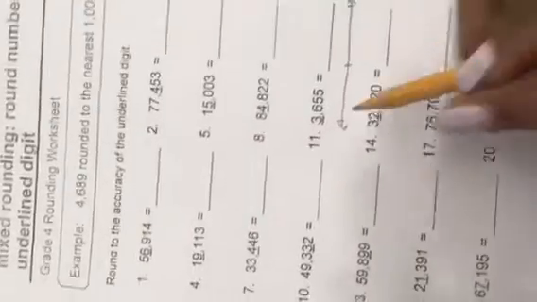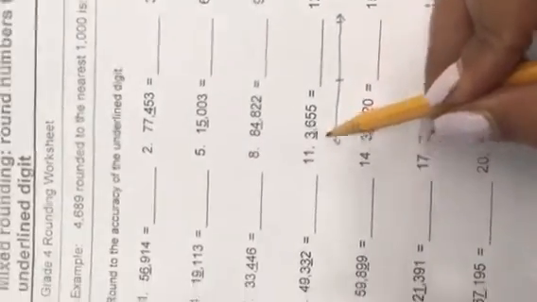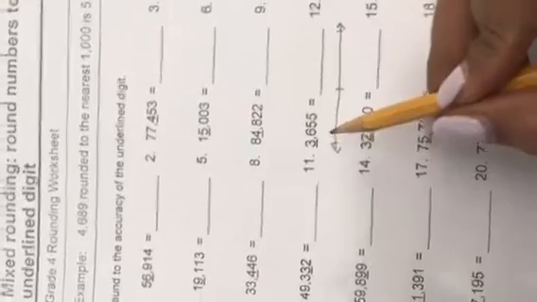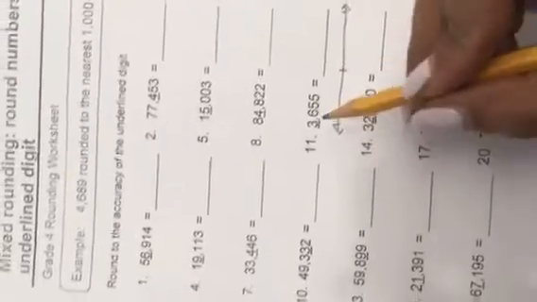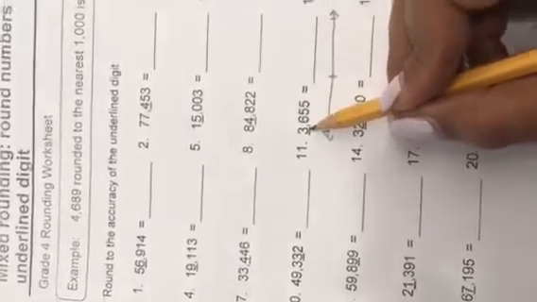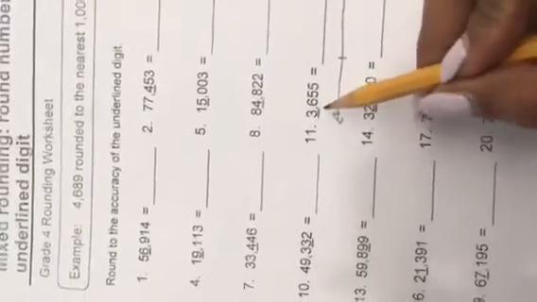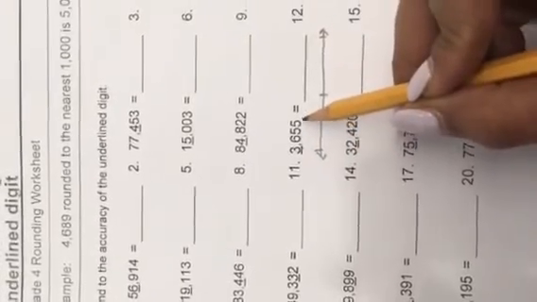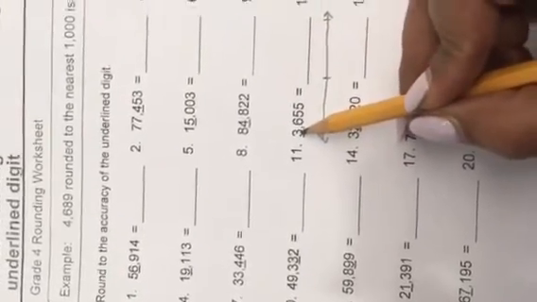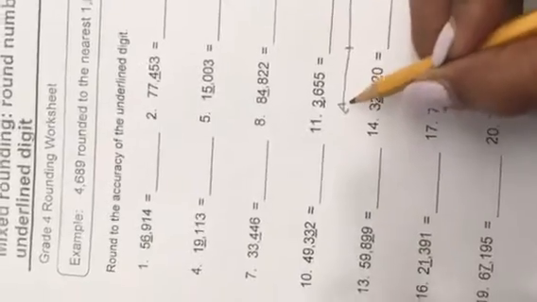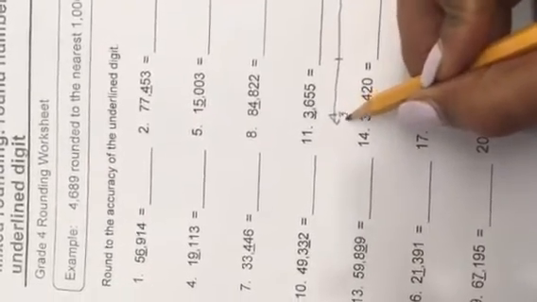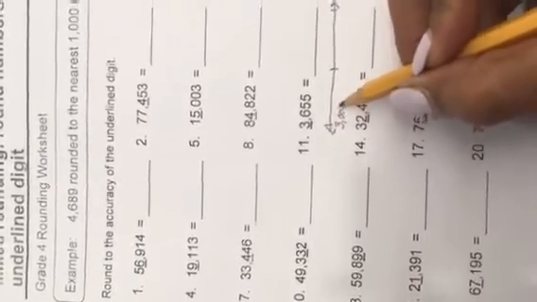The starting point will always be the number that is underlined, followed by a series of zeros. However many digits follow that underlined number is the number of zeros you should have. So in this case, since the number is 3,655 and the number that is underlined is the 3, the starting point of my number line is 3,000.